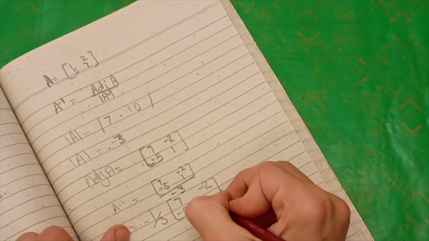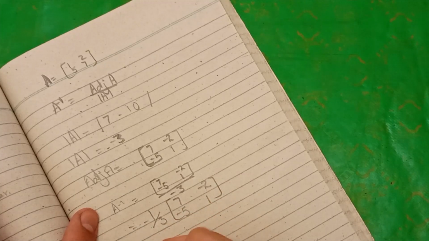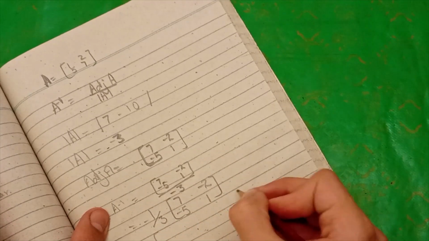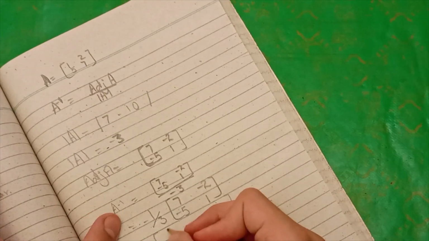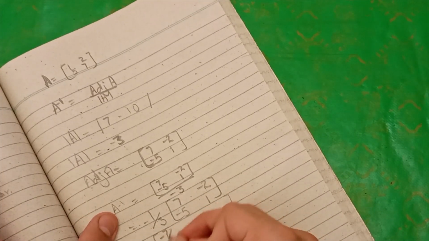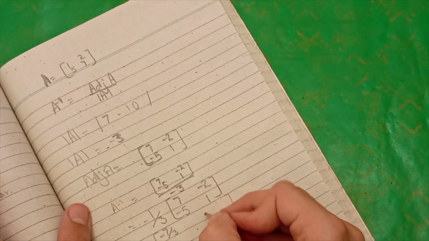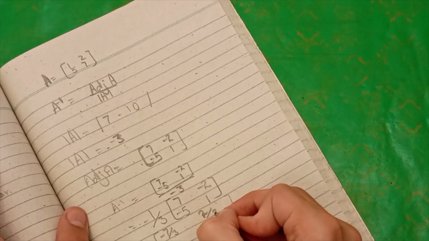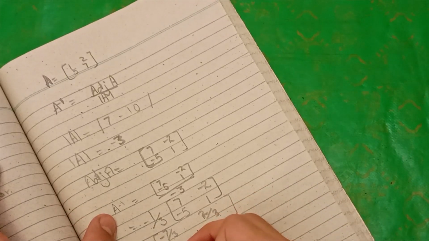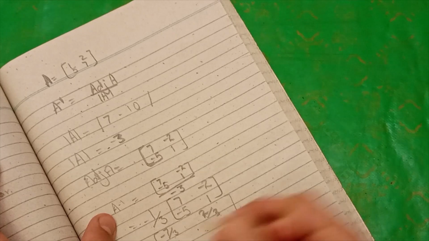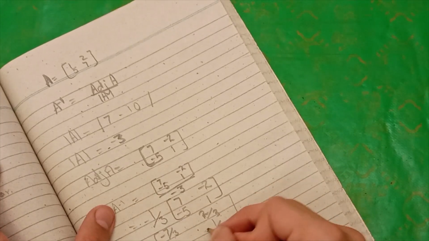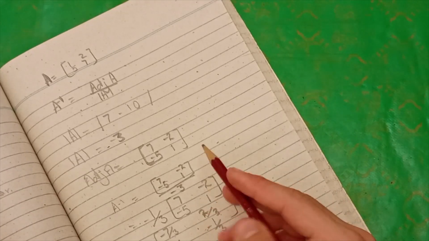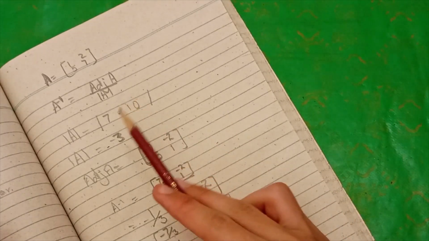So after multiplying that, we will find this matrix: -7 over 3, 2 over 3, 5 over 3 and -1 over 3. So this is the inverse of this matrix A.